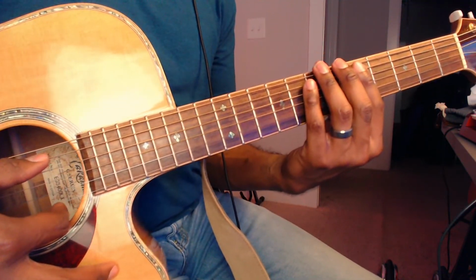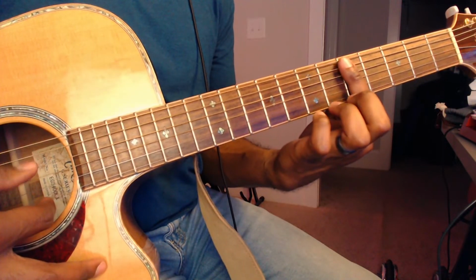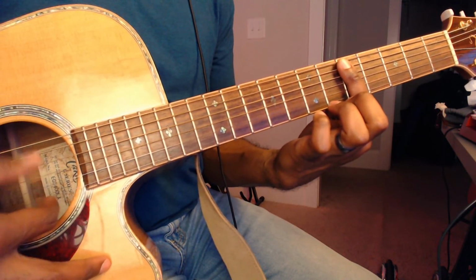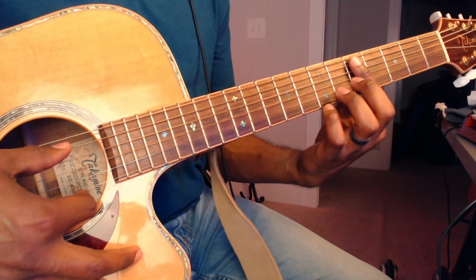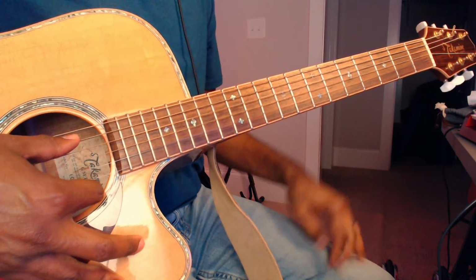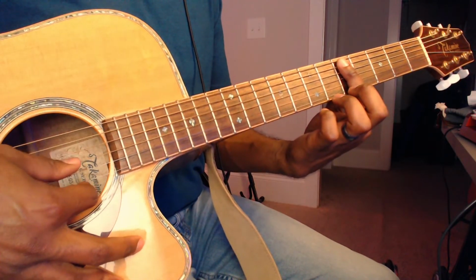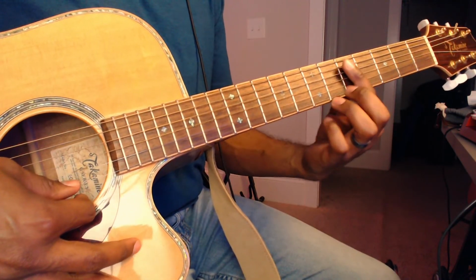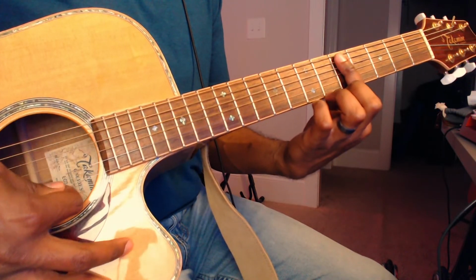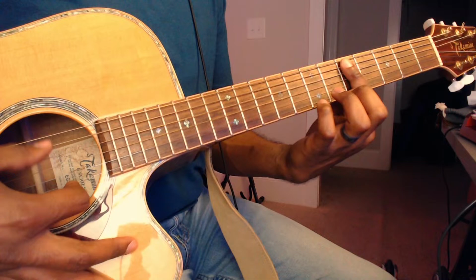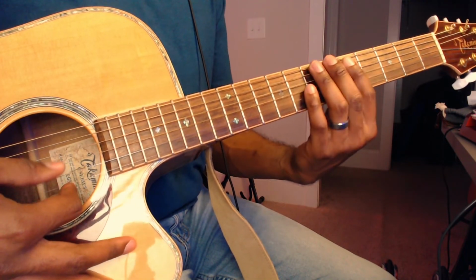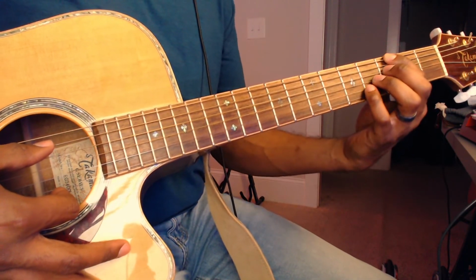Then go to the 5, which is a D11. You're literally barring the whole thing, but you're mainly playing the middle 4 strings. Technically, you're not supposed to play the high E string, so I have my index finger kind of muting that. Then you're going to play a G13.